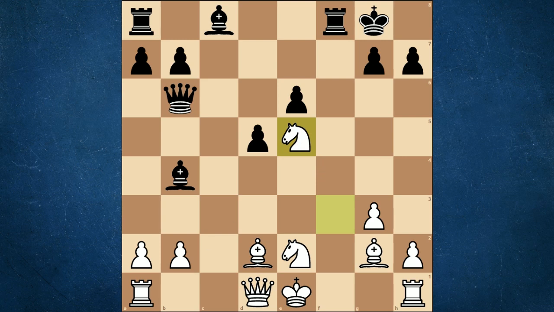If white, on the other hand, wins the second piece, then black will have checkmate here on f2 because the queen is supported by the rook.